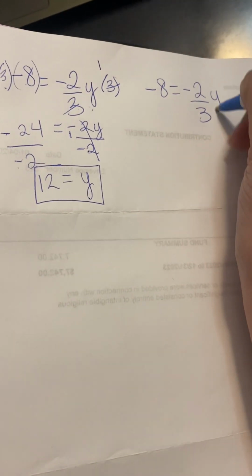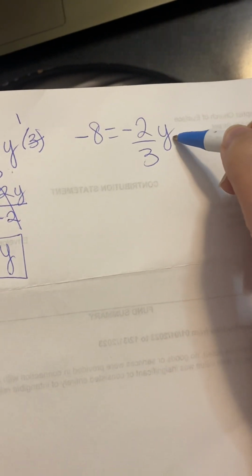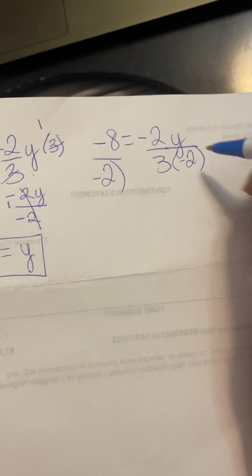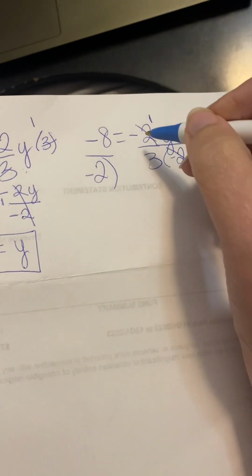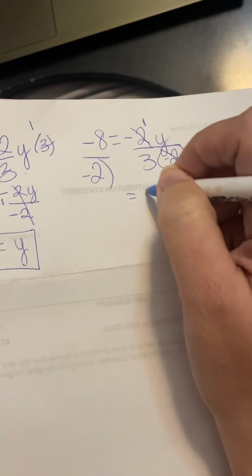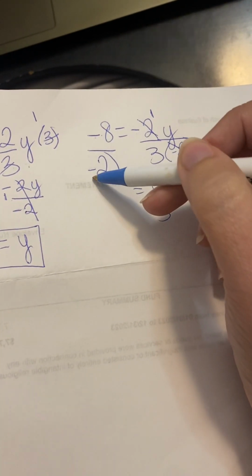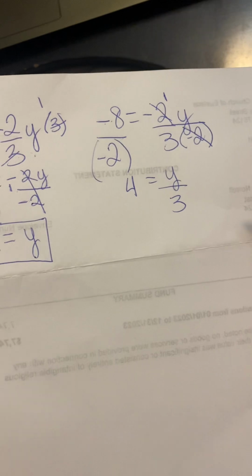If you had decided to go the other route and deal with the -2 first, this is -2 times y. So if we had divided both sides by -2 first, negative divided by a negative is a positive, and 2 goes into 2 one time. So that would be 1 times y, which would be y, divided by 3. A negative divided by a negative is a positive. So that would be 2 goes into 8 4 times.